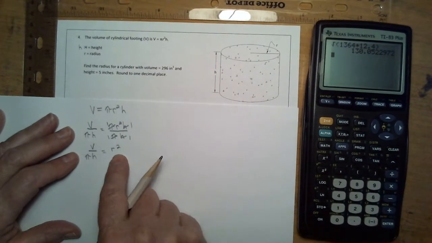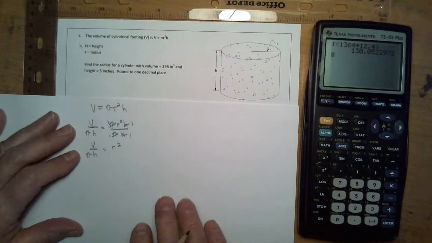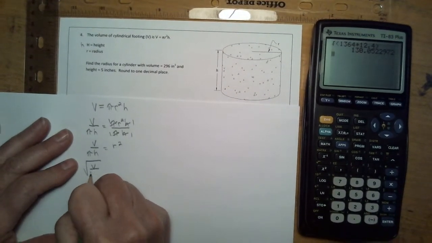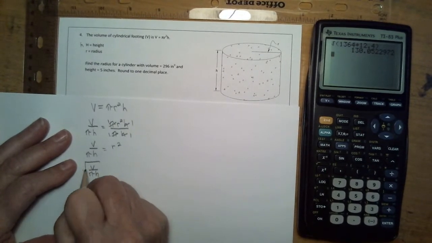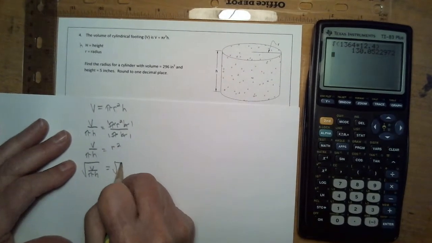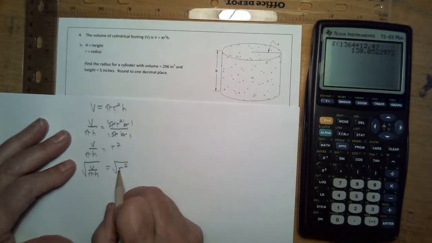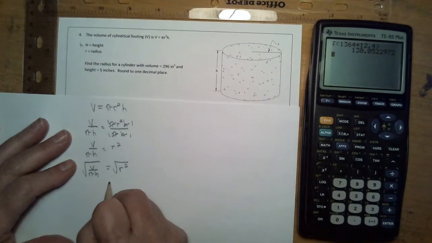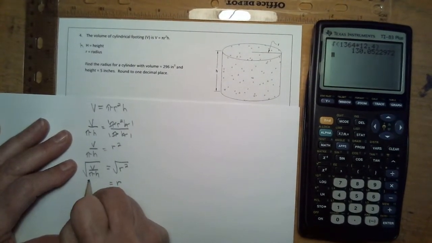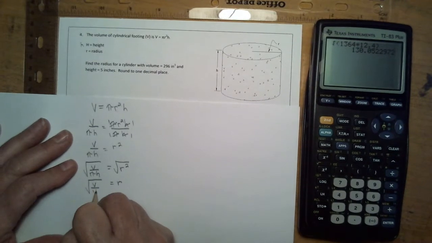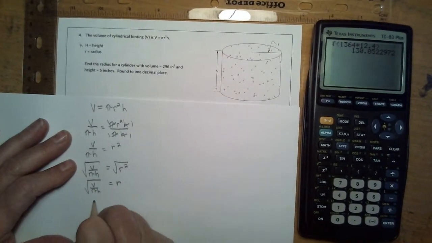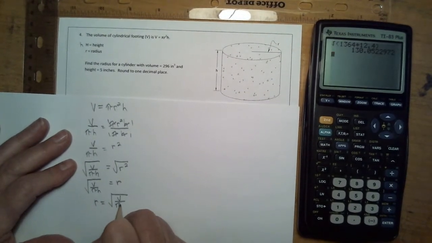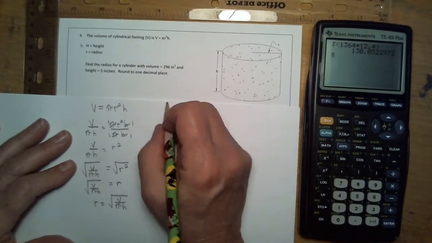Now I'm going for r, and this is r squared, so I'm almost there. So I'm going to be taking the square root of both sides, the square root of V over pi h. Make sure you get that whole thing underneath that radical sign, is equal to the square root of r squared. Well, the square root undoes that exponent, rips it right off, leaving me with r. And this over here I can't do anything with, so I'm just going to copy it down. And finally I'm going to switch it around. R equals the square root of V over pi h. Now I'm going to use that and plug in the numbers.